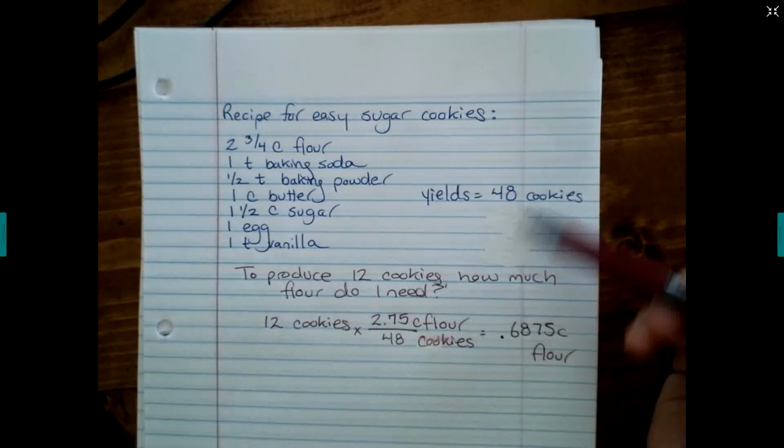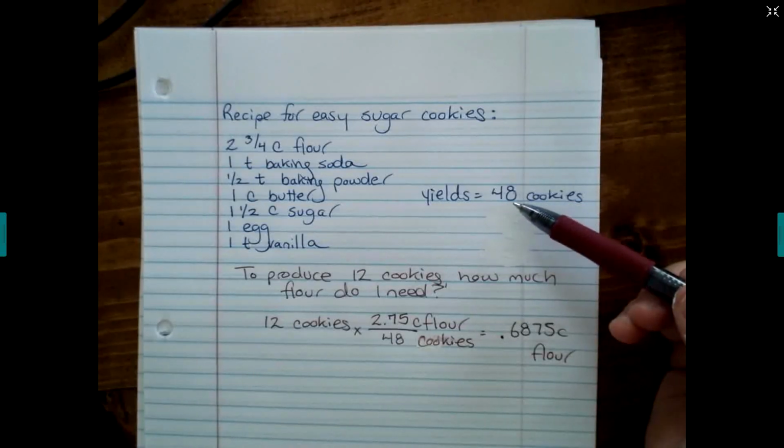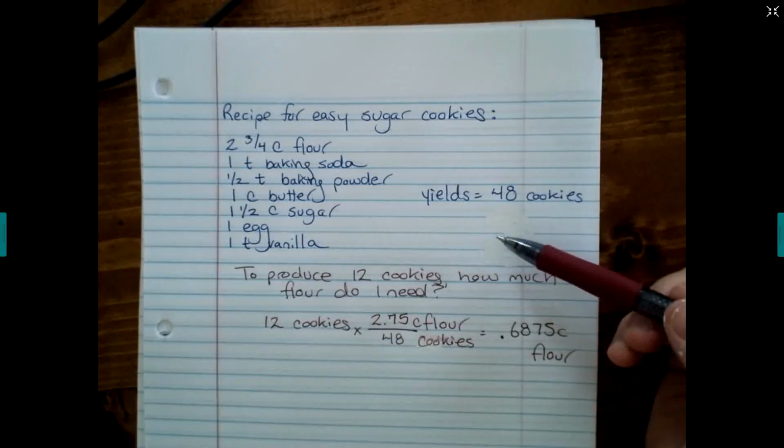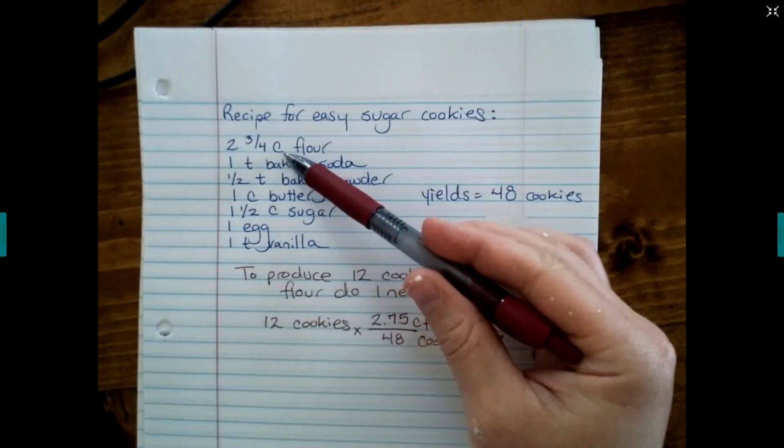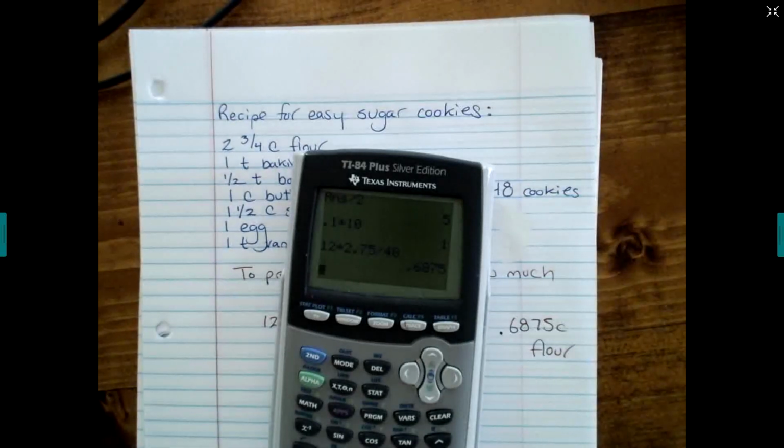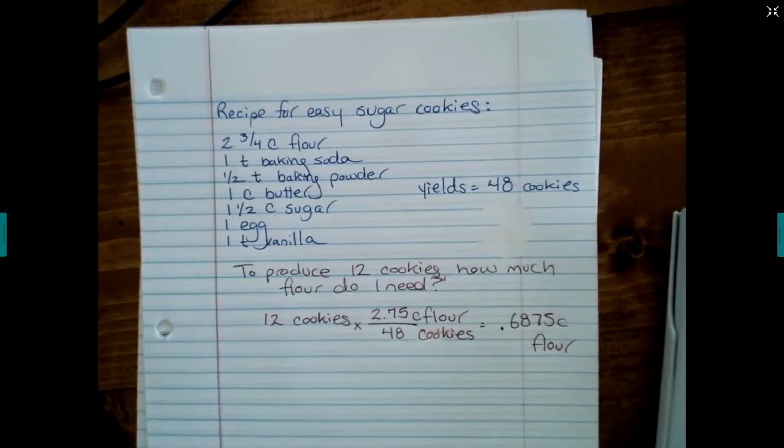Now, you might have already been able to tell that if we want to produce a dozen cookies instead of 48, that's the same thing as dividing 48 by 4. So we could just take the amount of flour and divide it by 4. 2.75 divided by 4 gives us 0.6875. And that would be what you would do with all of the ingredients. That's a very simple problem. Those of you that like to cook or bake cookies and cakes, you know how to double a recipe or how to half a recipe, or in this case, to reduce everything to only a quarter of the original recipe.